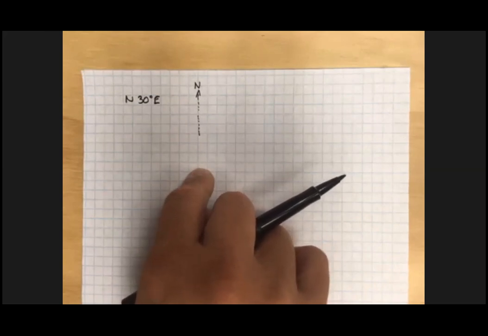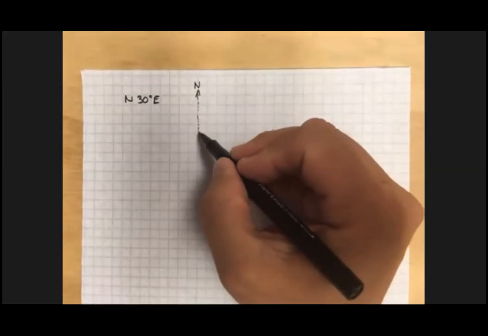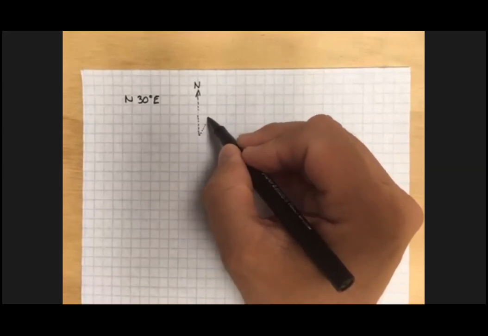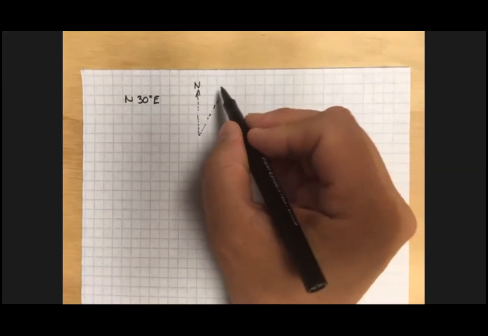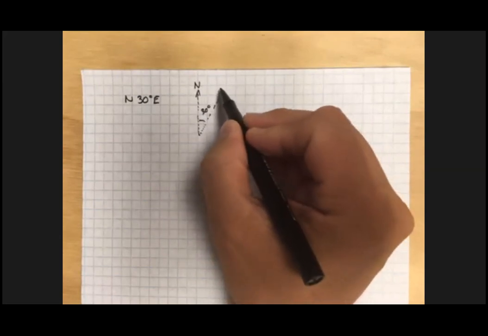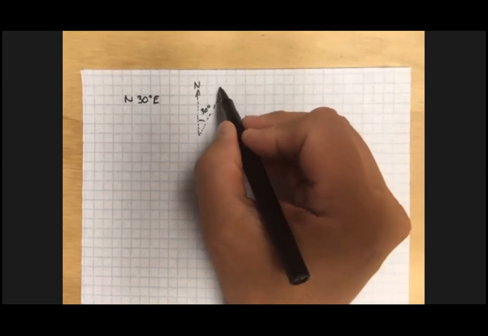I'm heading 30 degrees east of north. Now this is only a tiny drawing. I want to get used to it. Then I'll make a nice full-size drawing.